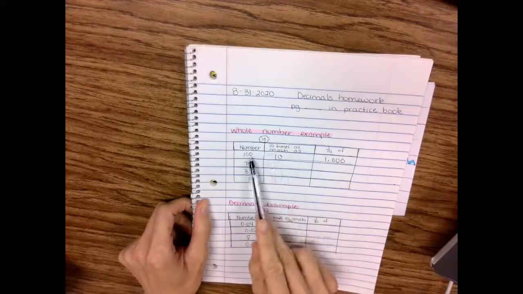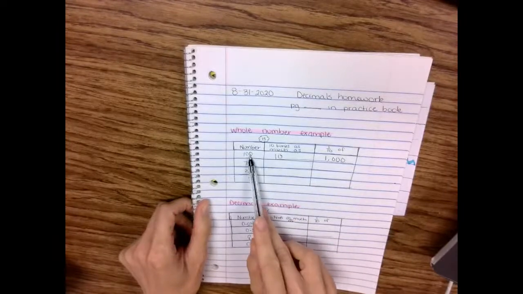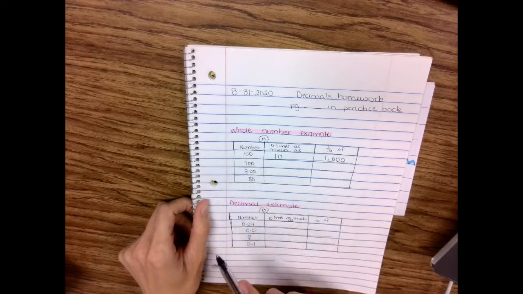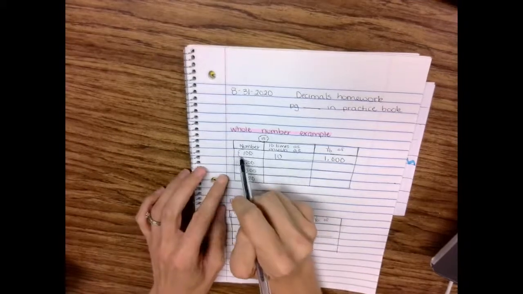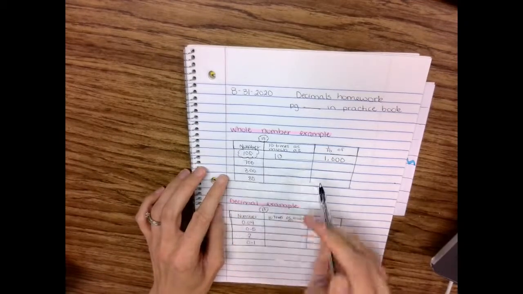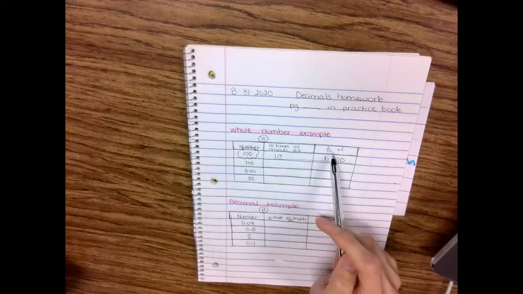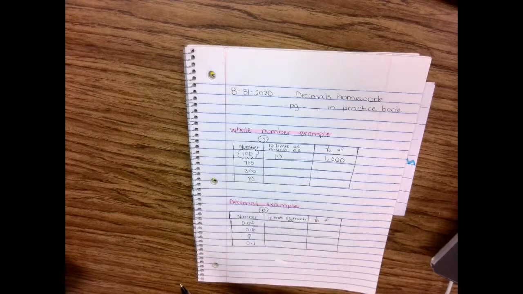Again, it's that word is. 100 is 10 times as much as 10. So 10 times 10 gives me 100. 1,000 divided by 10 gives me 100. Does that make sense? Like this is your answer always. This one is your answer. This is what you're trying to get to. 10 times 10 is 100. 1,000 divided by 10 is 100. So for both, they're your answer.